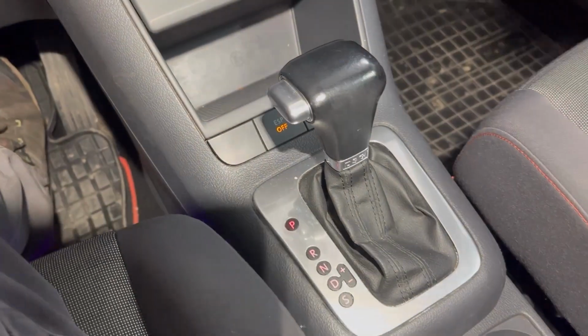Once the engine is started, we're going to go through the gears, holding into each gear for about 5 seconds.